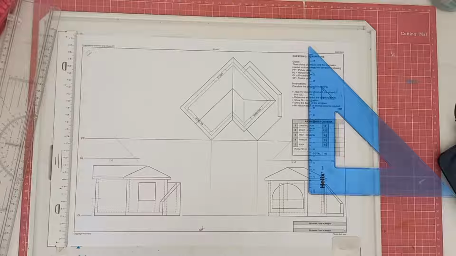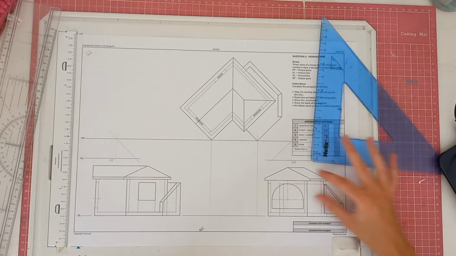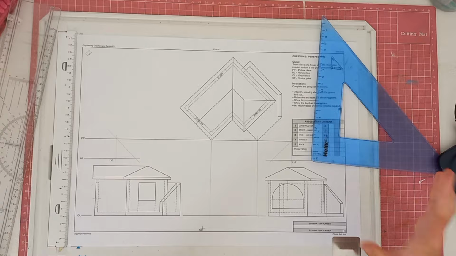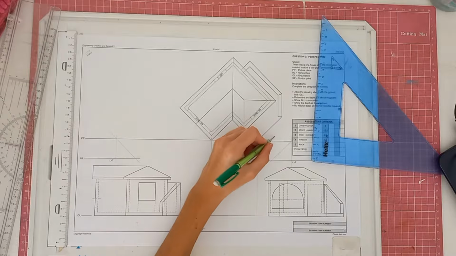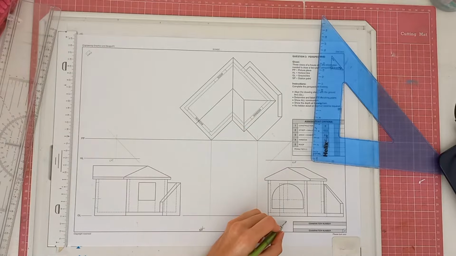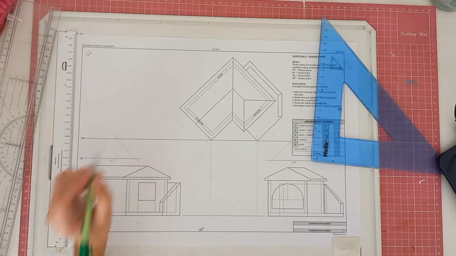All right, so what the rules basically need you to do is to draw according to everything that they give you here. Just to put things into perspective for you guys, this here is this side of the house, and this here is this side of the house, right?